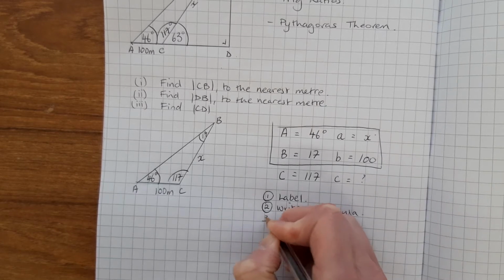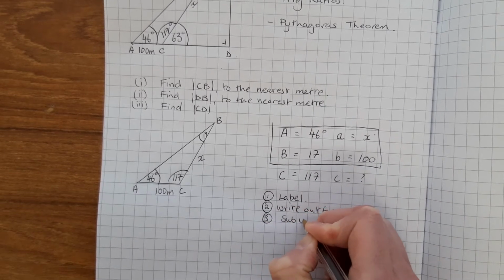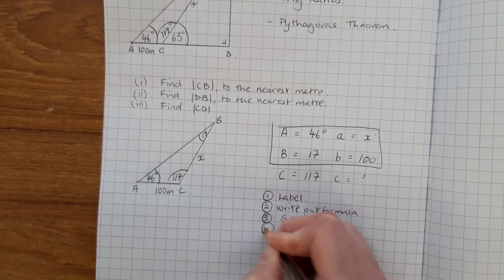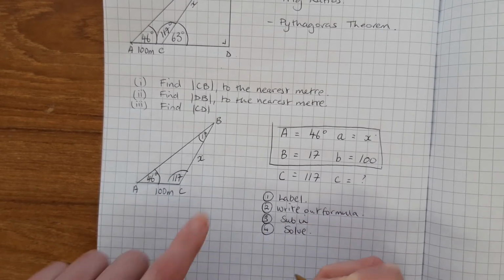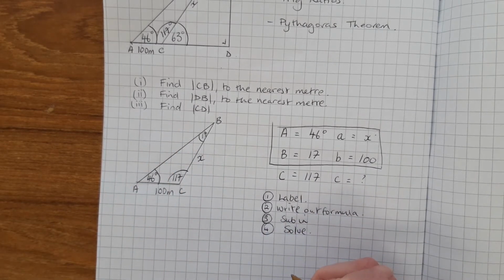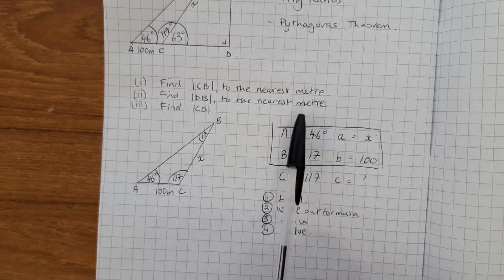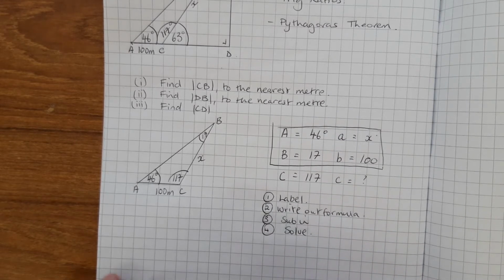3, you sub into that formula. And then 4, you solve it. We have labelled our diagram. We're now going to write down the formula. We know we now need to use the sine rule, so I'm going to write out its formula.